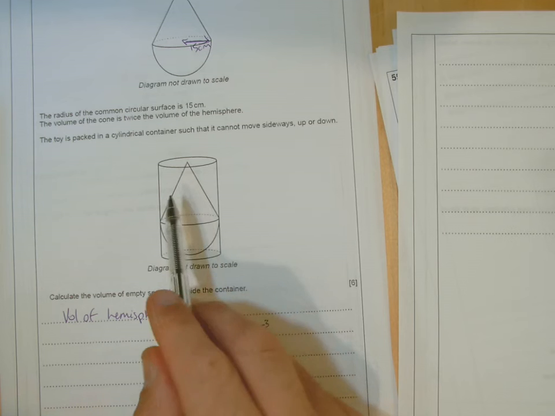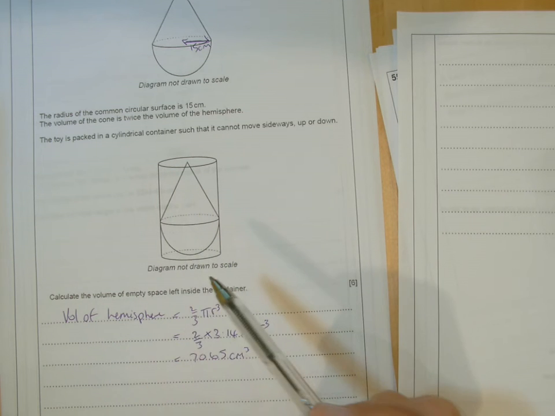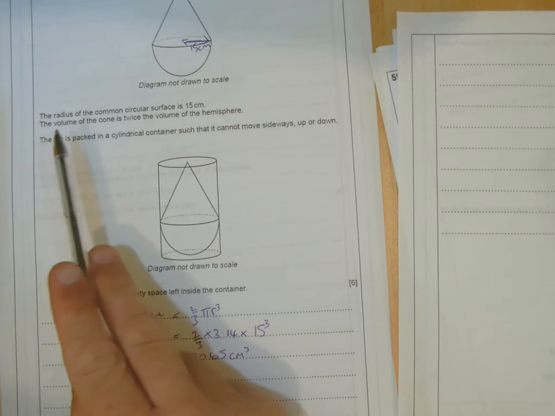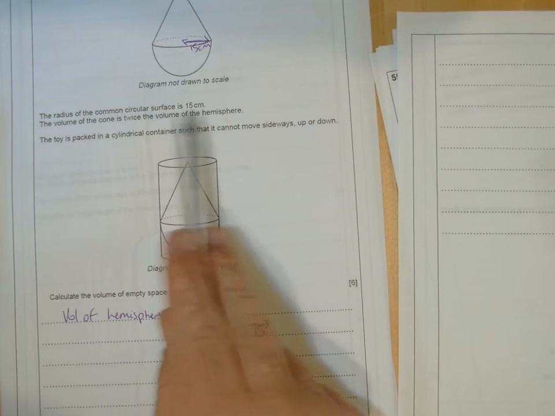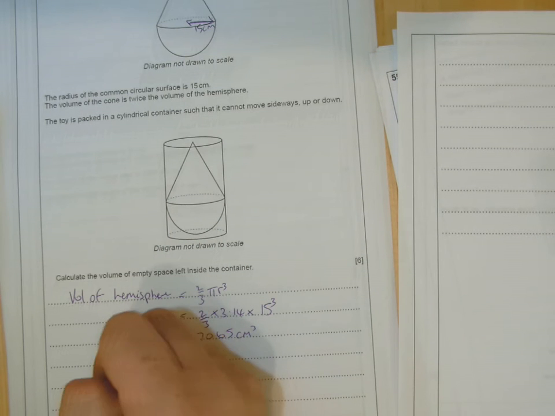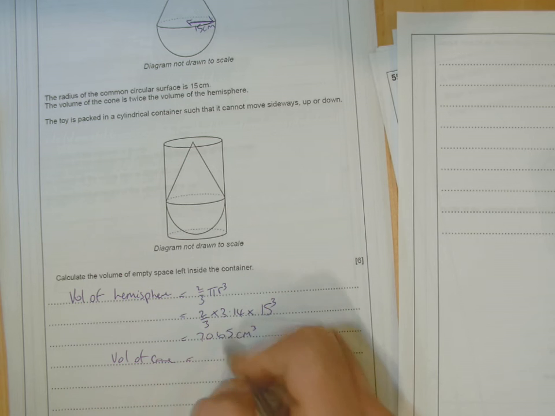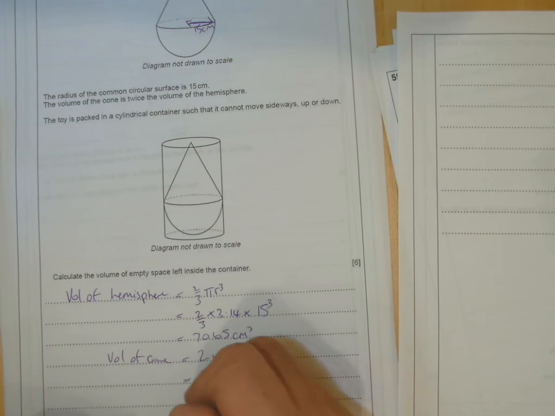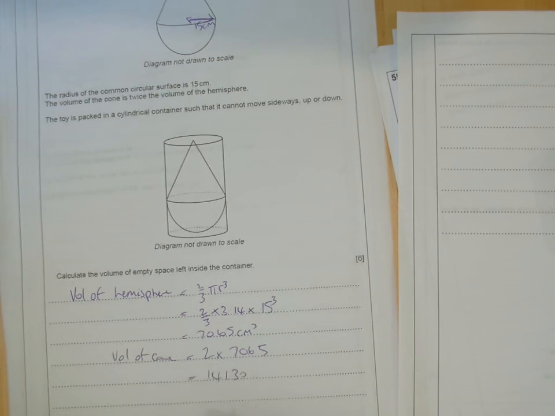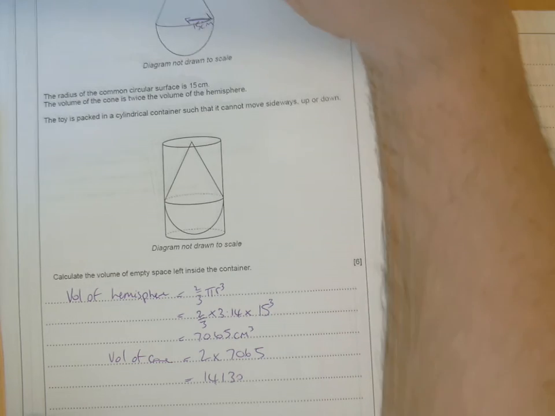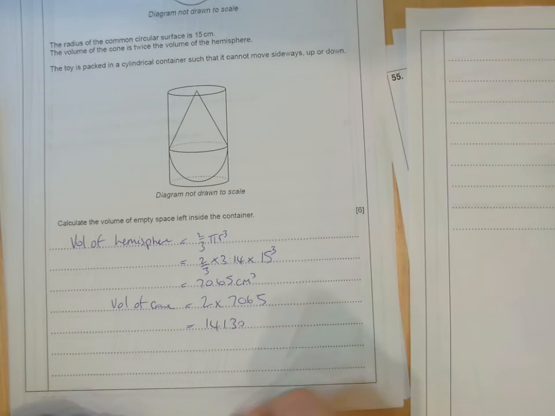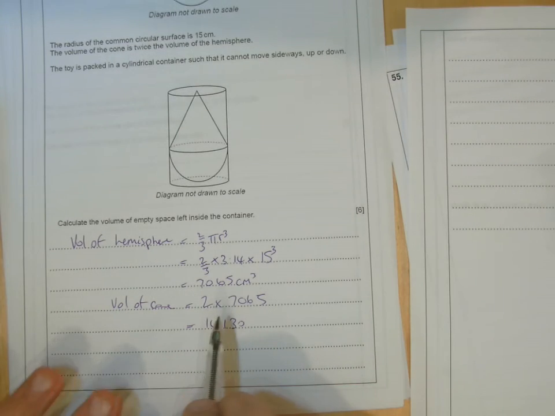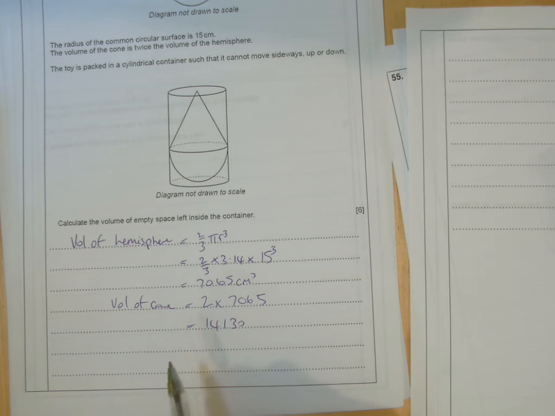Alright, so we know that about the hemisphere. Now I'd like to work out the cone, but I don't know the height of the cone, do I? But what's this say here? The volume of the cone is twice the volume of the hemisphere. So straight away, the volume of the cone is twice 7,065. So times that by 2 on my calculator, and I get 14130. So maybe I can use that idea to work backwards. Because I know the volume of the cone now, that's established already, but working backwards will help me to work out the height.